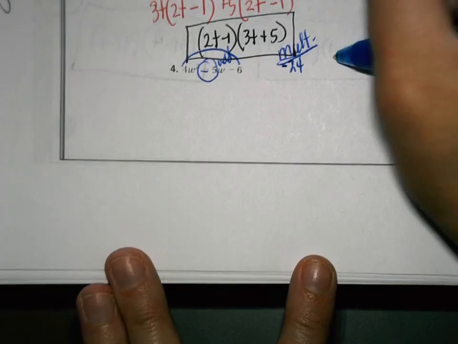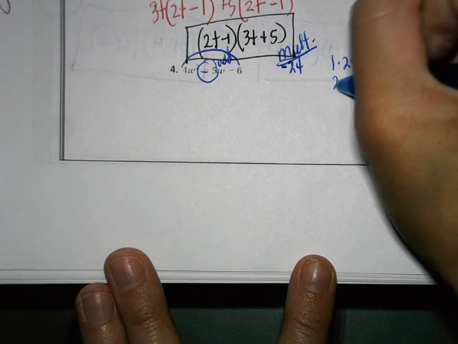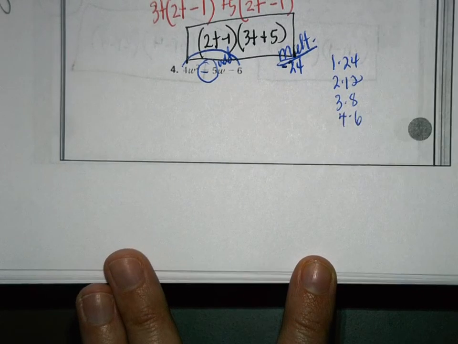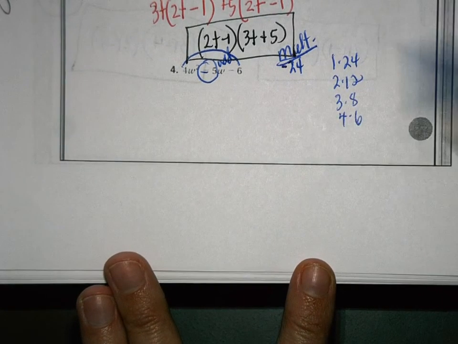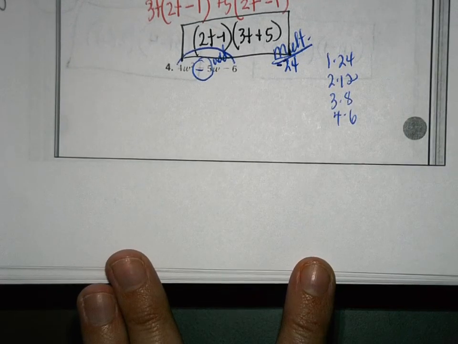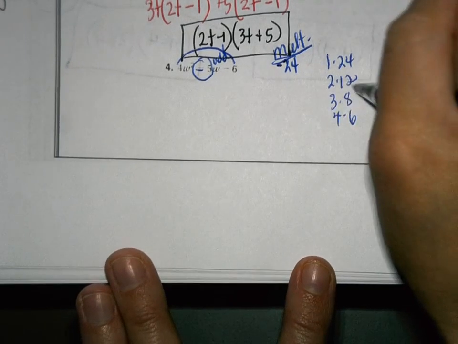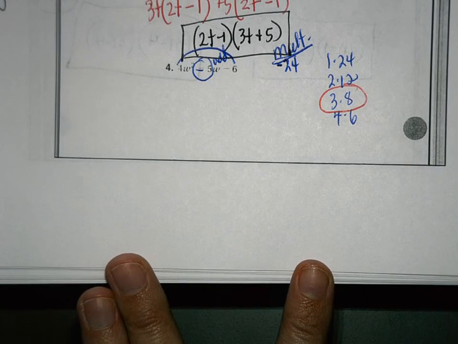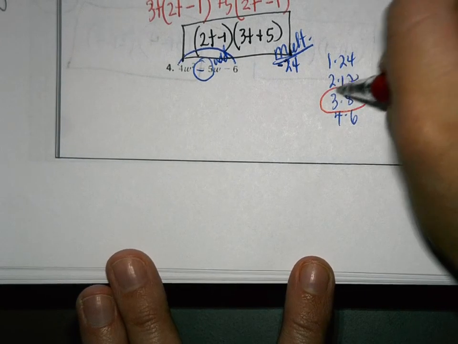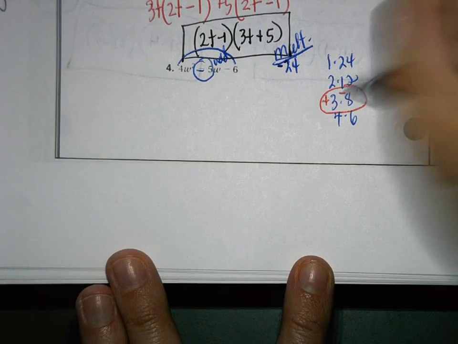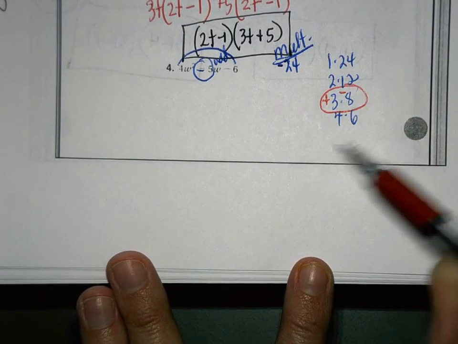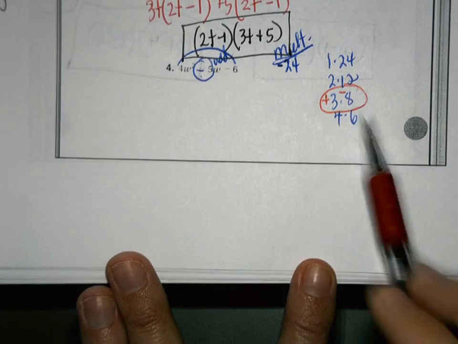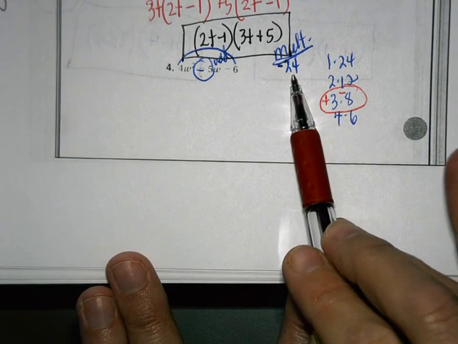For 24, my numbers are 1 and 24, 2 and 12, 3 and 8, 4 and 6. Out of all those choices, which ones could add or subtract to be negative 5? Good. Okay, now we need to label those with positives or negatives. 3 is positive and 8 is negative, because when I add those together, it makes a negative 5. That is my adding number. When I multiply them together, it makes my negative 24, which is my multiplying number.